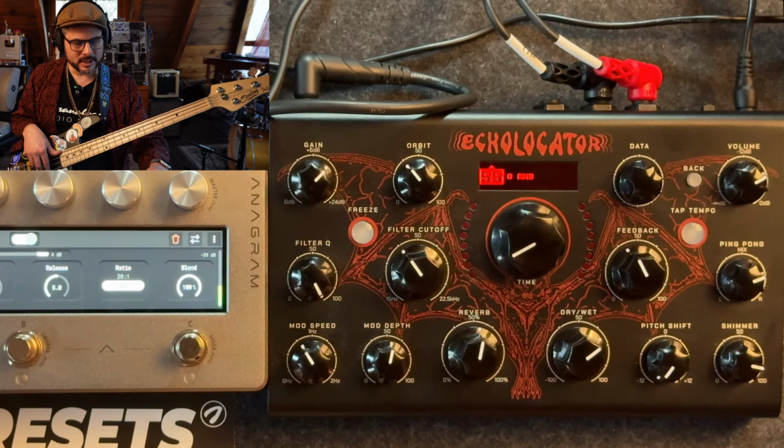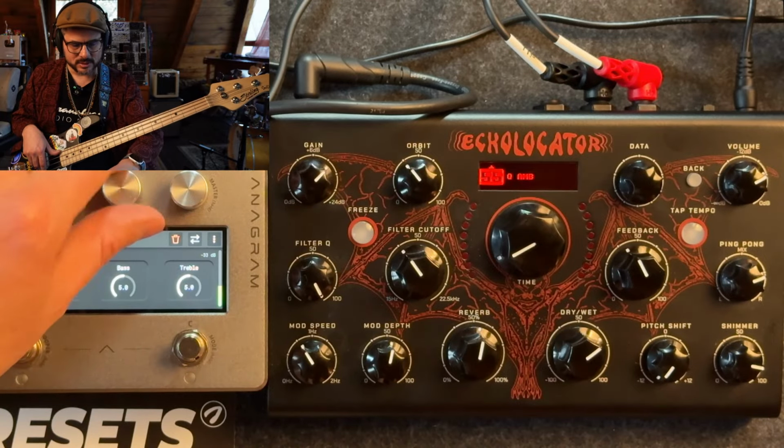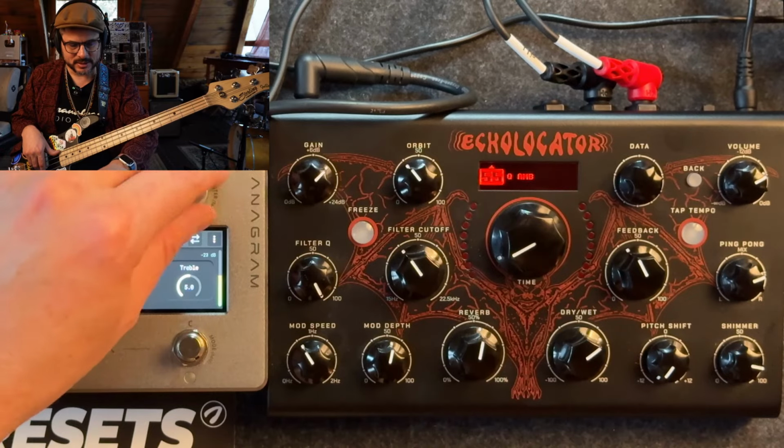Now I feel like it could be a little bit darker sounding, which would be nice. So a little bit more bass, a little bit less treble.